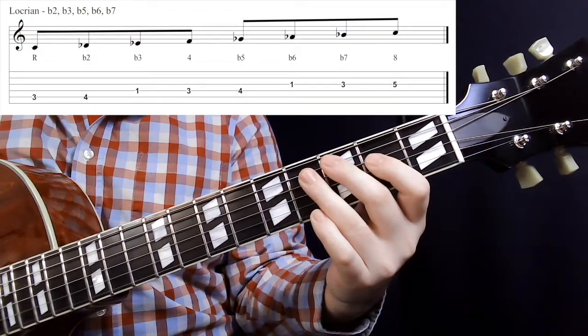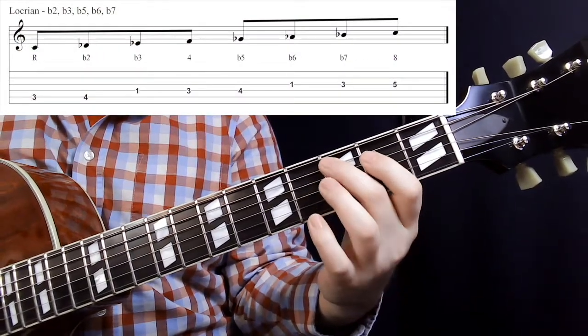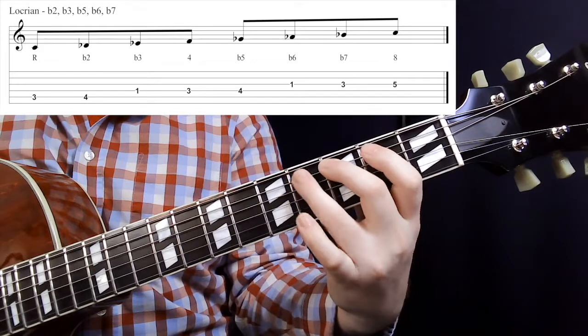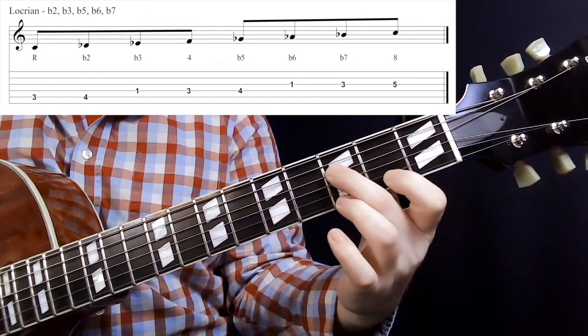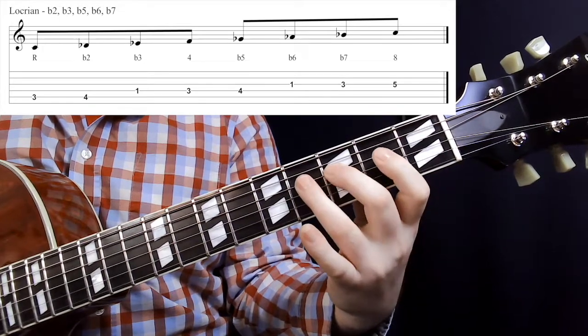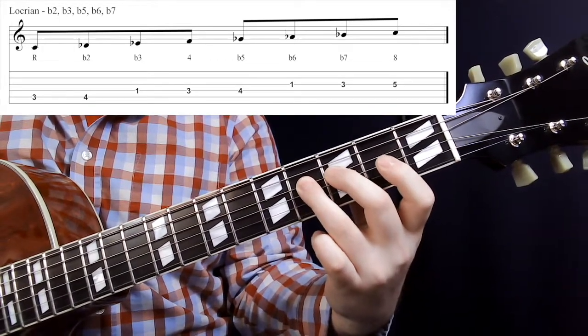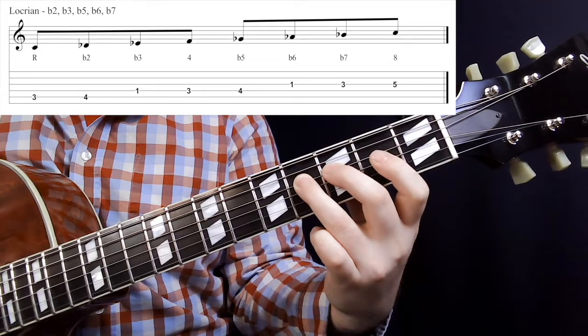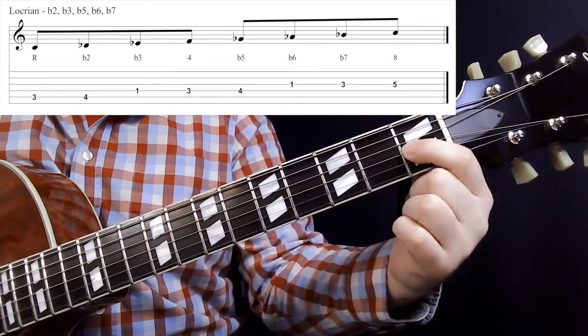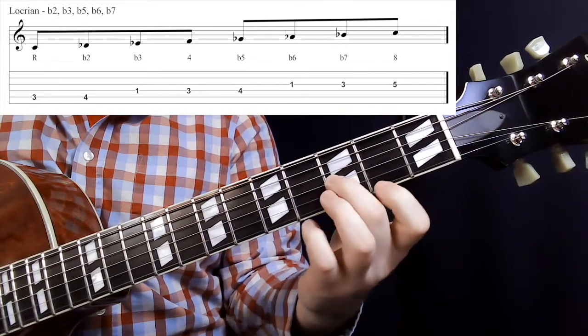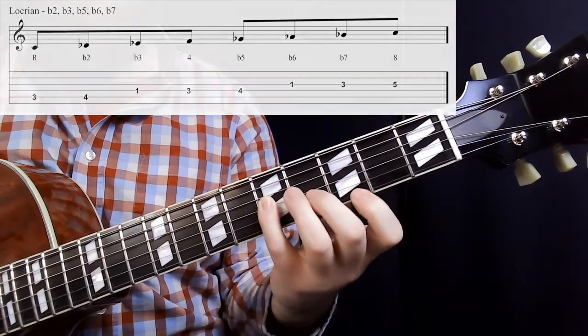So Locrian is our last mode, our 7th mode. Again, Locrian has a flat 2, flat 3, our natural 4, flat 5. So that's what differentiates it from Phrygian. There is our flat 5, flat 6, and flat 7. And then finally our root again.